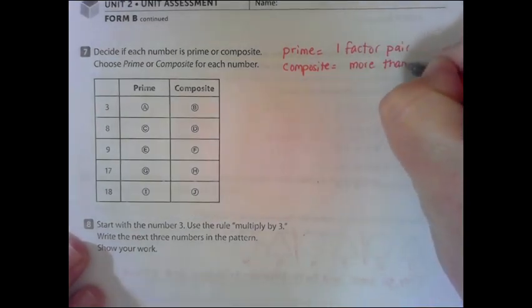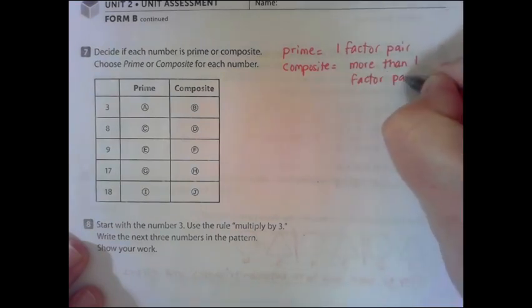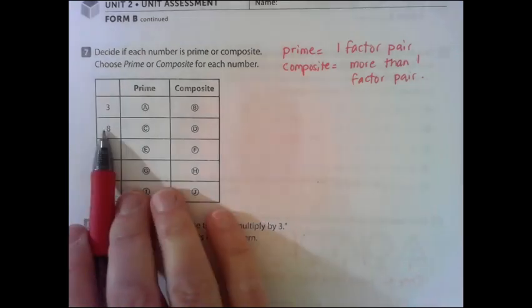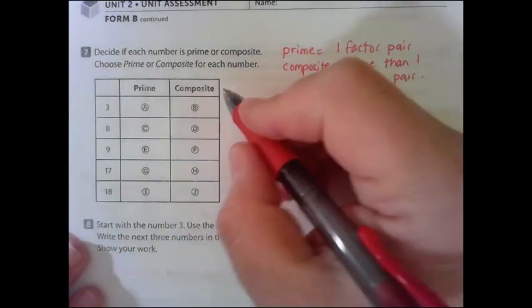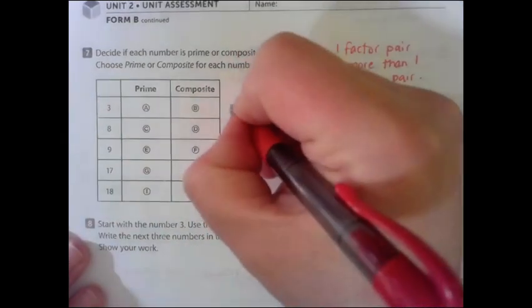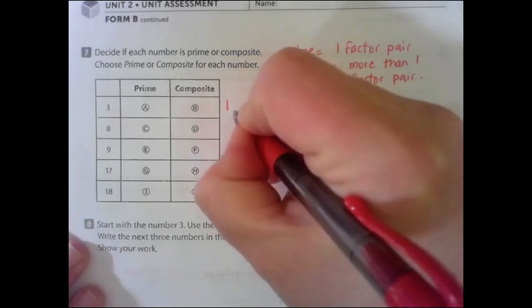More than one factor pair. All right, so I'm going to do the factor pairs here on the side just to show you all the factor pairs. So with the number 3, we start with the automatic, which is 1 and 3.